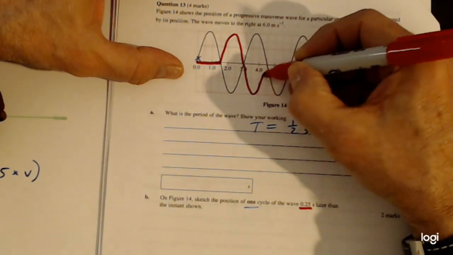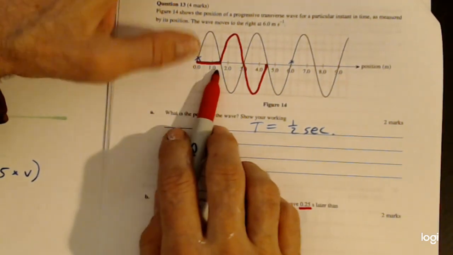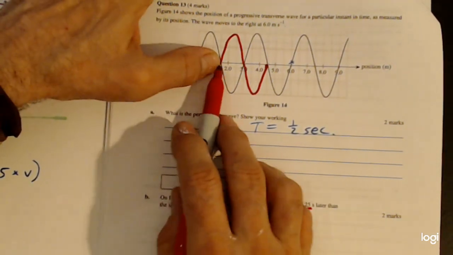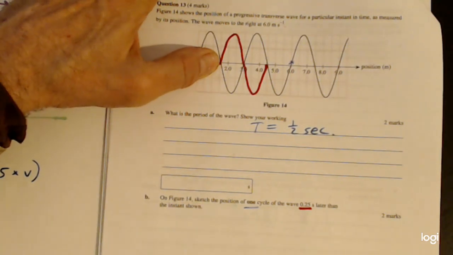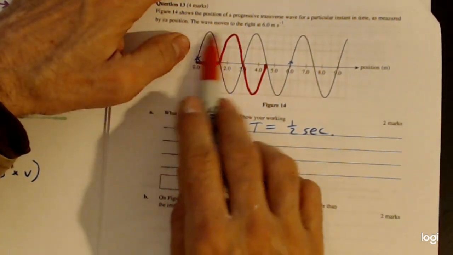There you go. So not counting that initial red part that I was just marking something with, that is one cycle of that wave a quarter of a second later. That is where the beginning of the wave is going to be in a quarter of 1 second.